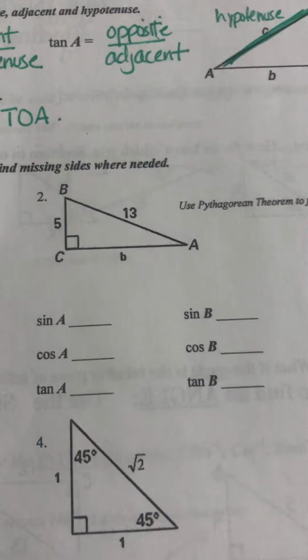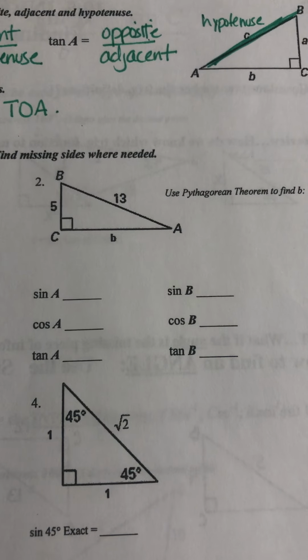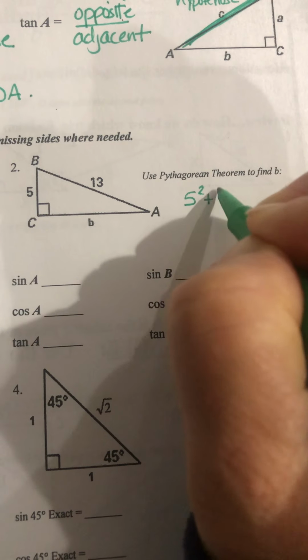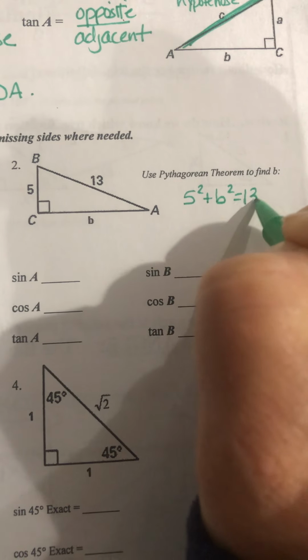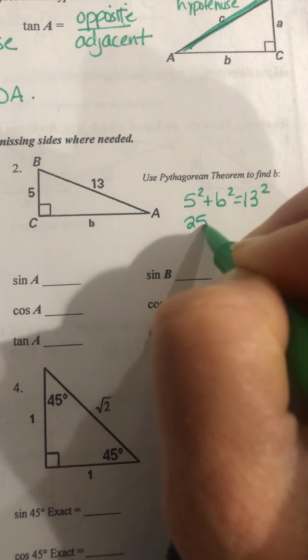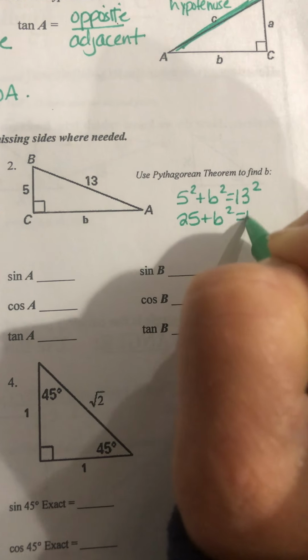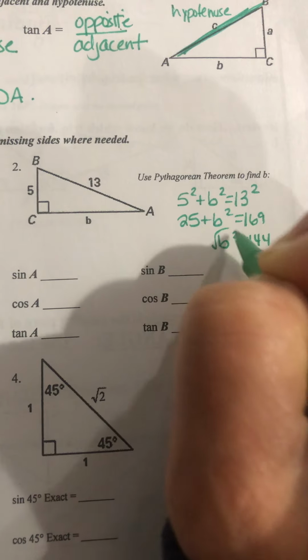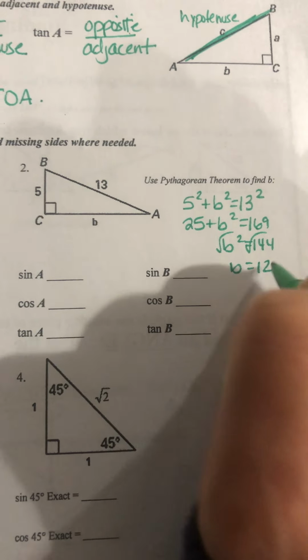If we do the next one, you notice it's missing a side, right? And it says use the Pythagorean theorem to find B. You might remember that by heart. Do you remember the other side in a triangle with 5 and 13? We're showing the work anyway, but you're right. The B turns out to be 12.